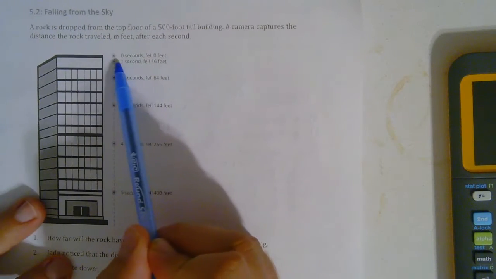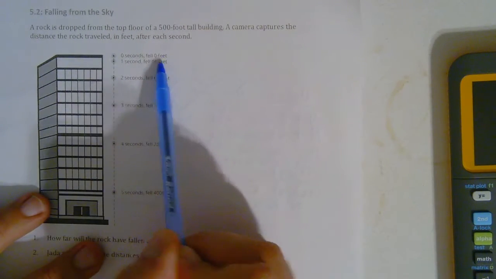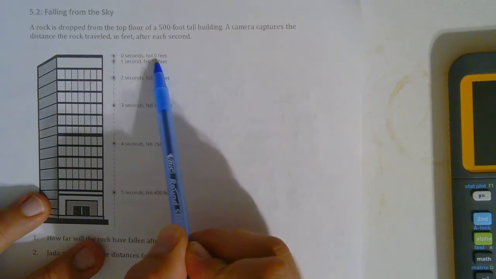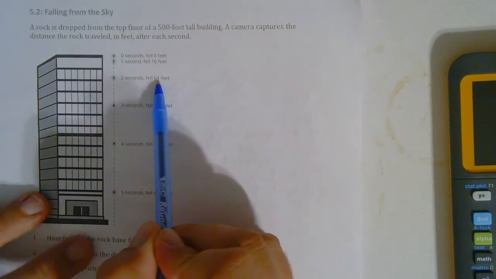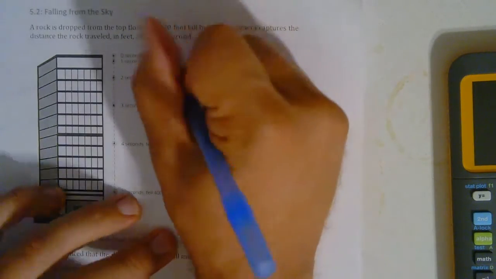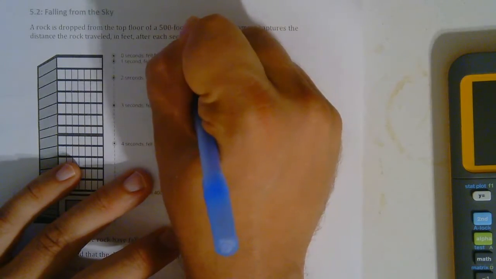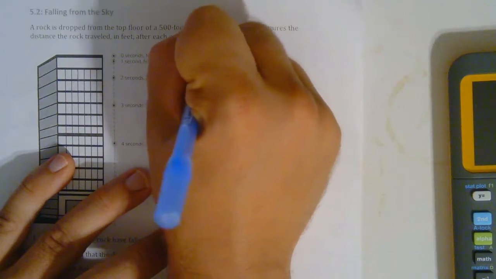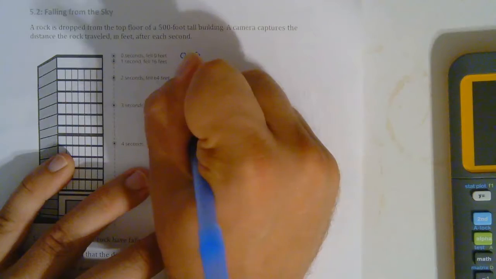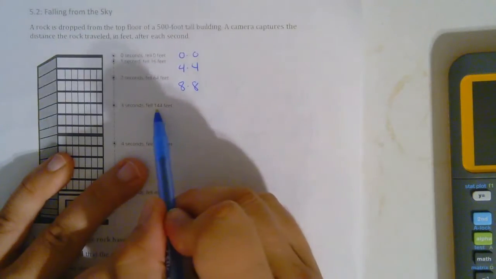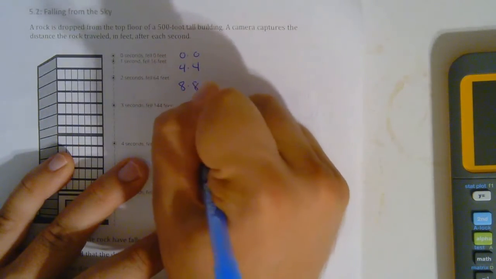So if here we're at 0 seconds, it fell 0 feet, and at 1 second, it fell 16 feet. What I'm going to do is I notice that these second numbers are square numbers. So here, I could write 0 as 0 times 0, and 16 as 4 times 4. And at 2 seconds, 64 is 8 times 8. And at 3 seconds, 144 is 12 times 12.